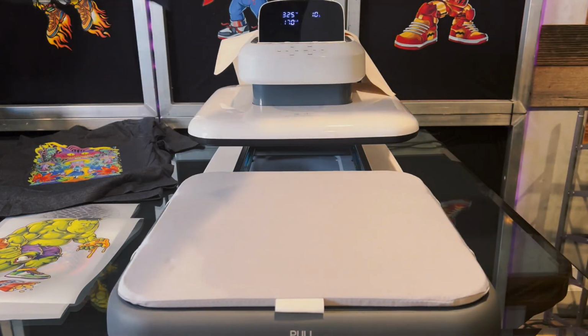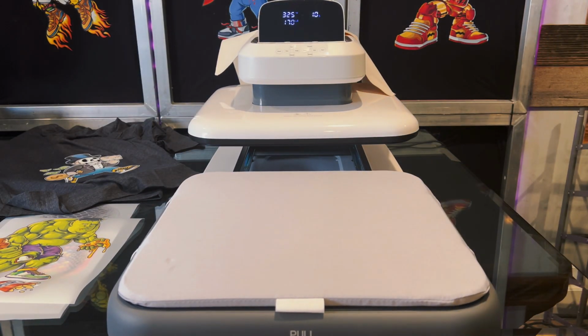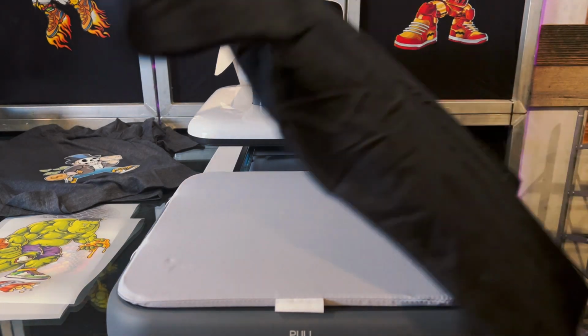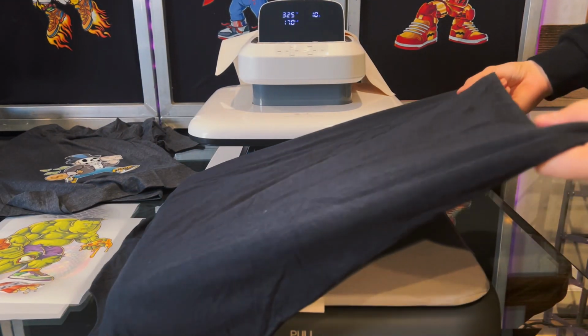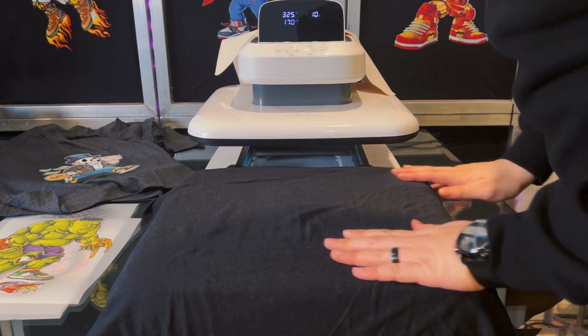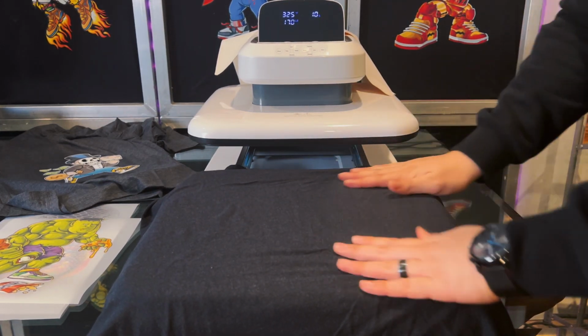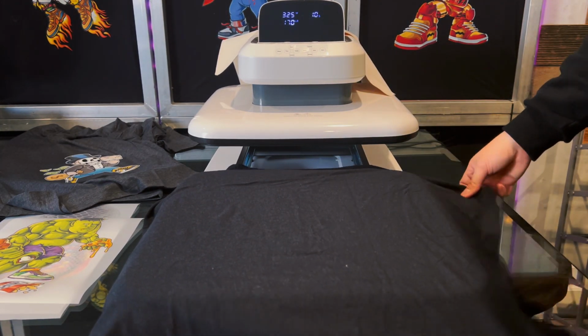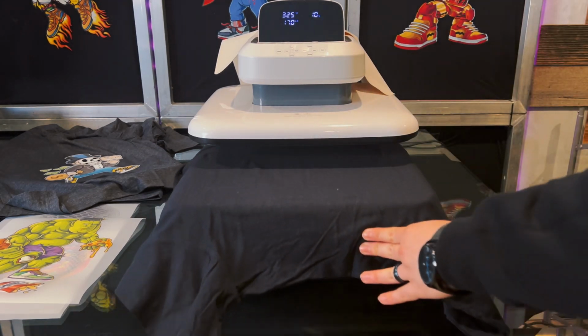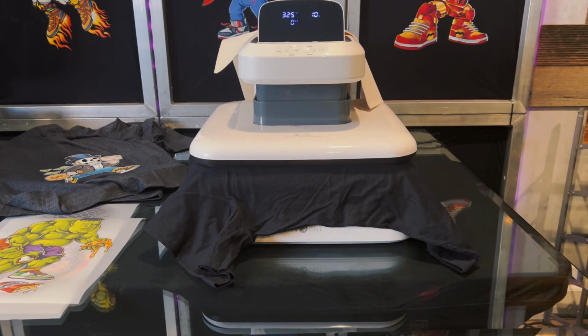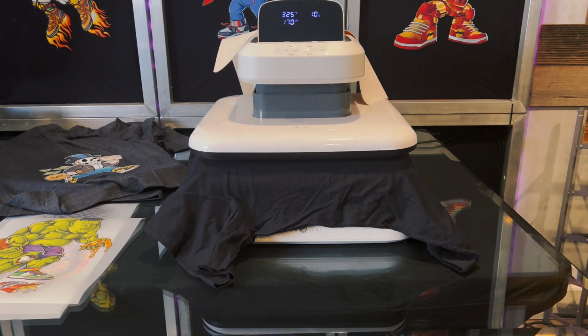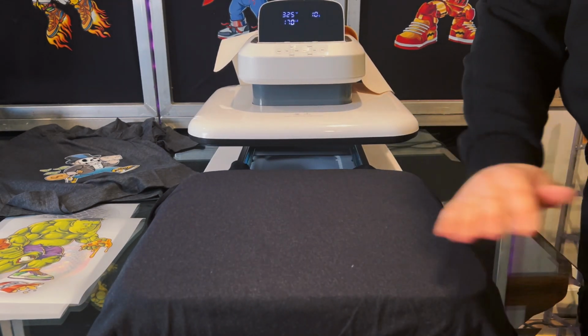Woo. Let's get the next one on here. If you guys already have this pre-aligned, I think this could be a good press for production wise, but again, it would have to be smaller than a 15 by 15 inch design though. So again, we're just gonna pre-press.